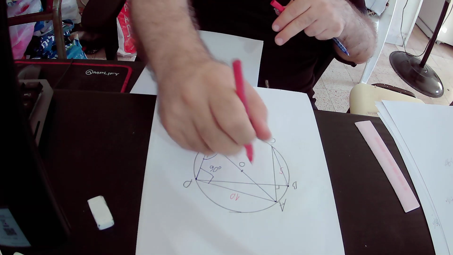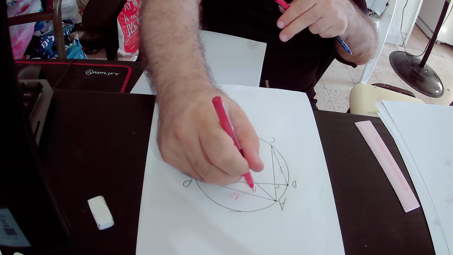Angle MAD will be defined as angle beta.